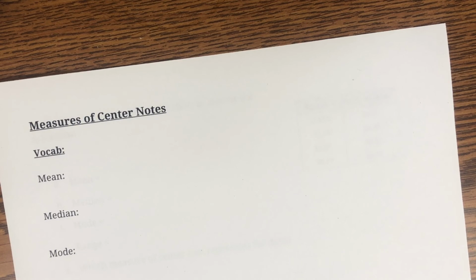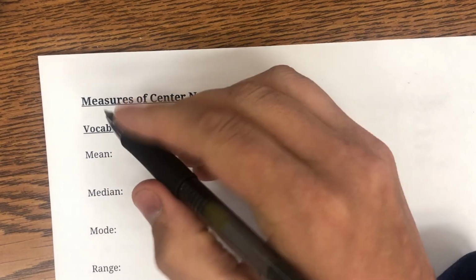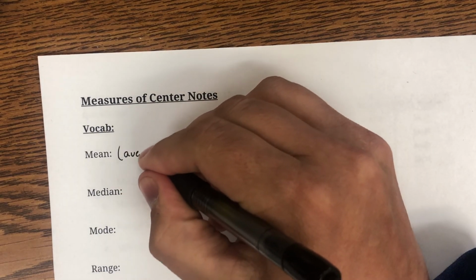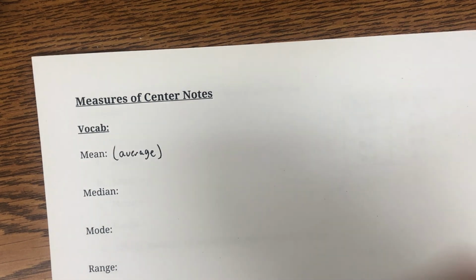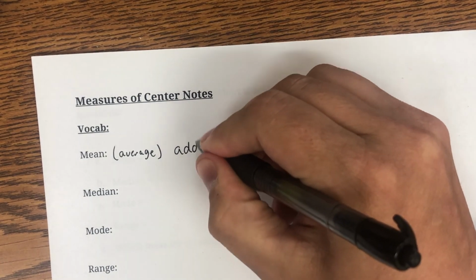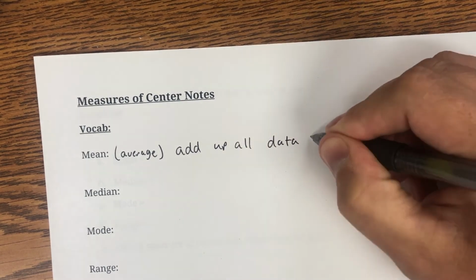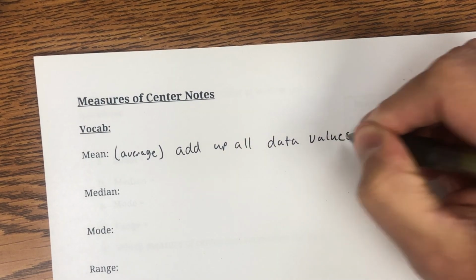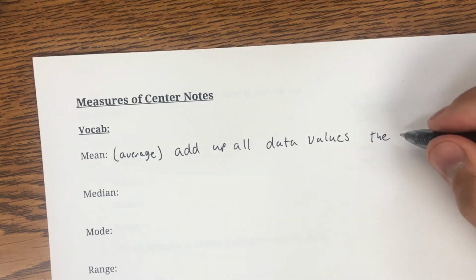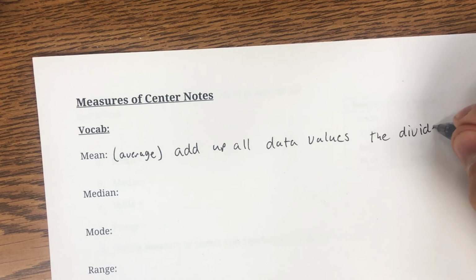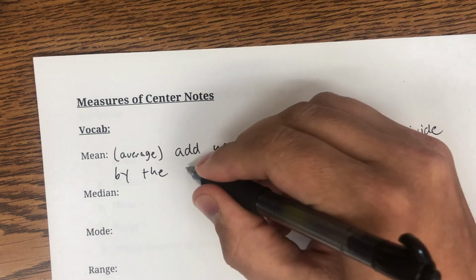And the first one is a mean. The mean really is an average. All right, we're going to find the average of the values. And in order to find the average, we have to add up all the data values, and then divide whatever you got by the number of data values.